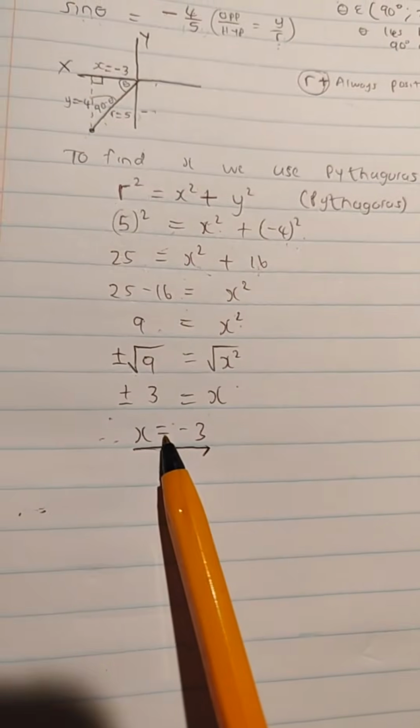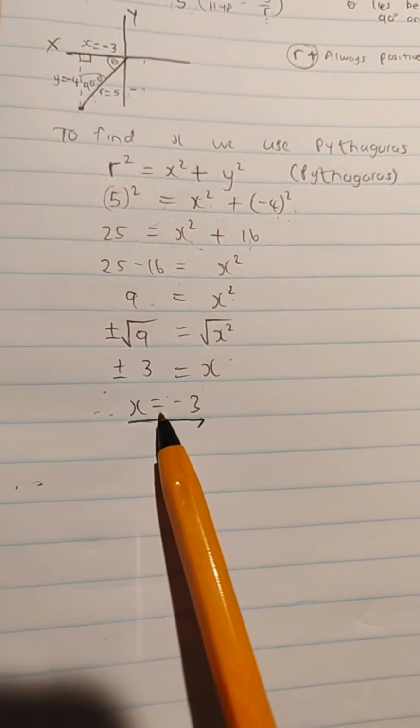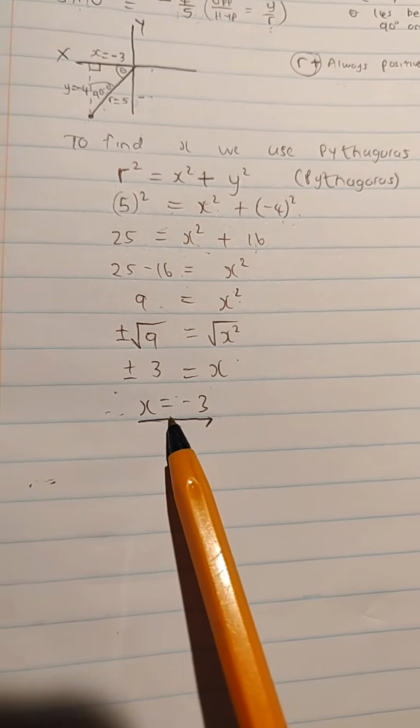The diagram we now have, hello Tloghi, hello Sekhametse, good to see you guys.